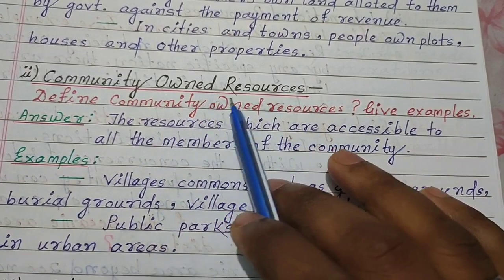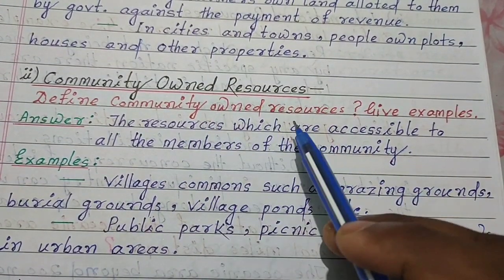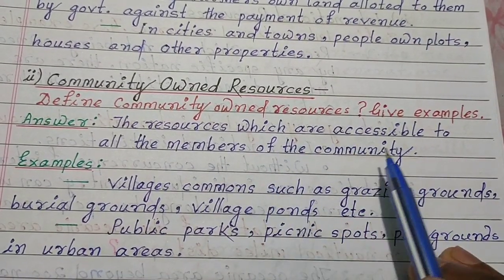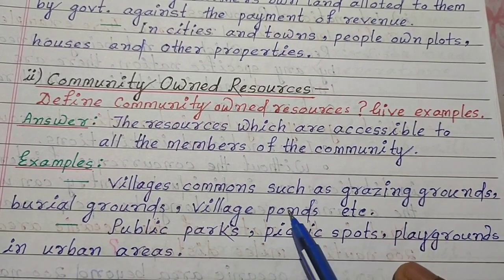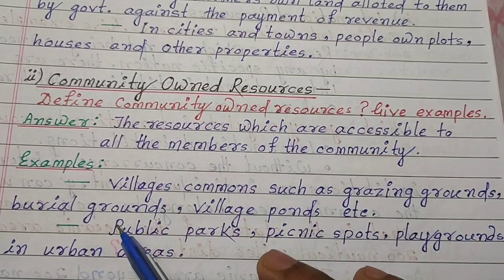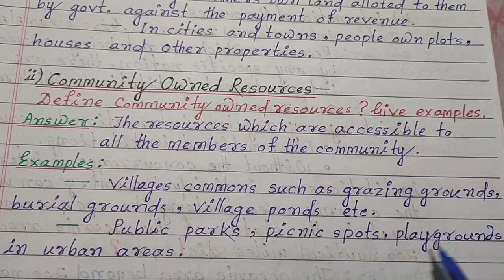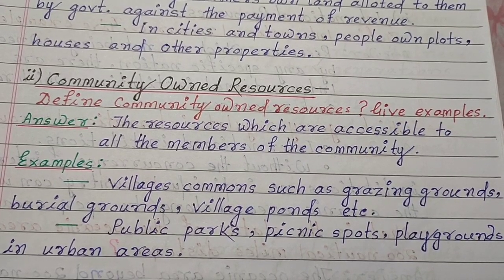Next, community owned resources. What do you mean by community owned resources? Resources which are accessible to all the members of the community. Example, village commons such as grazing grounds, burial grounds, village pond, etc. Next, public parks, picnic spots, playgrounds in urban areas.